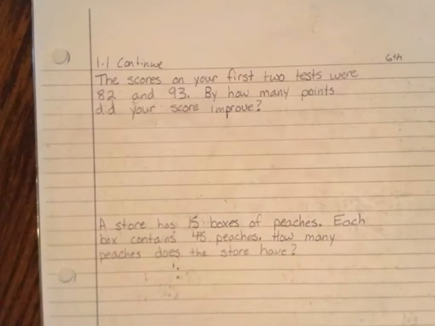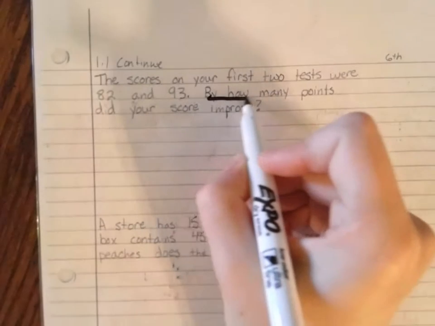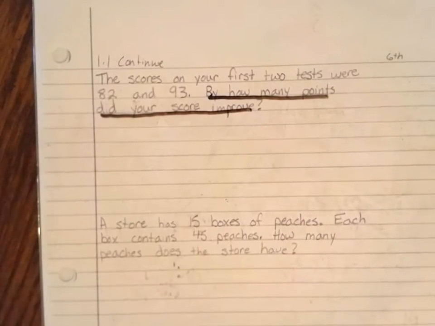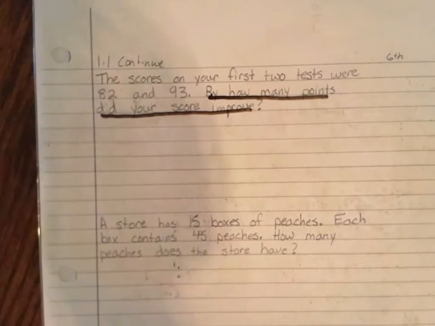The next thing I want you to do is underline your question. By how many points did your score improve? So we need to figure out the difference of our scores. We want to figure out how many points we improved. So that means we're going to take our numbers and subtract them.